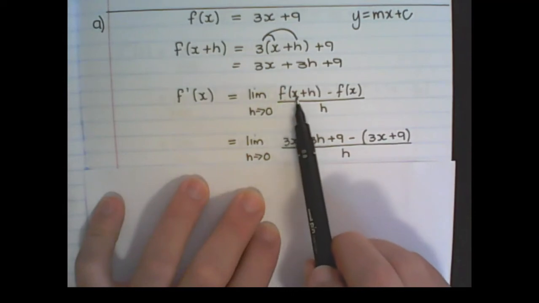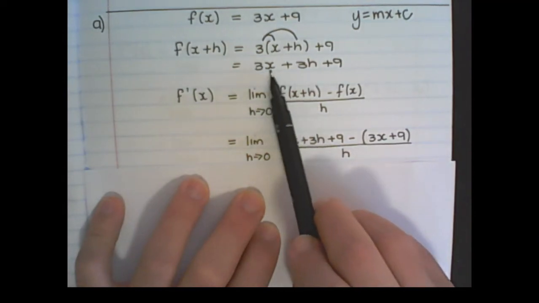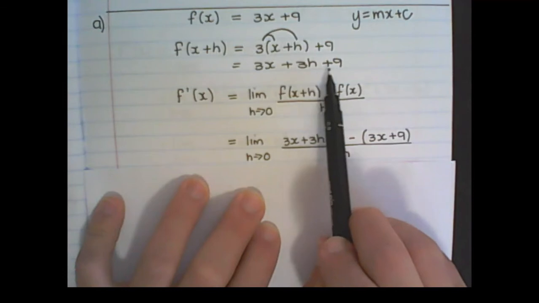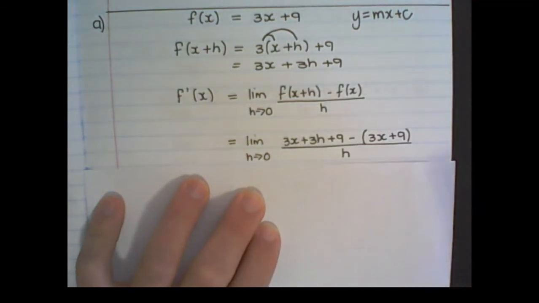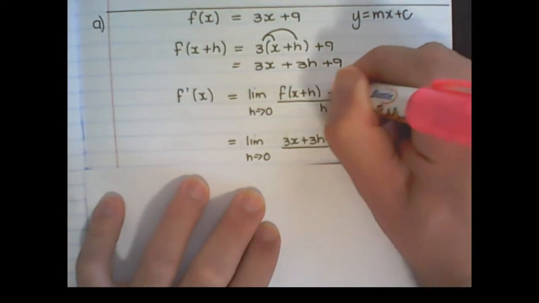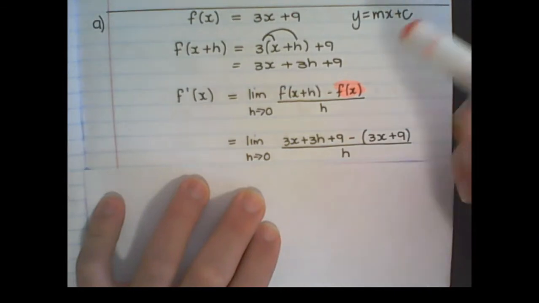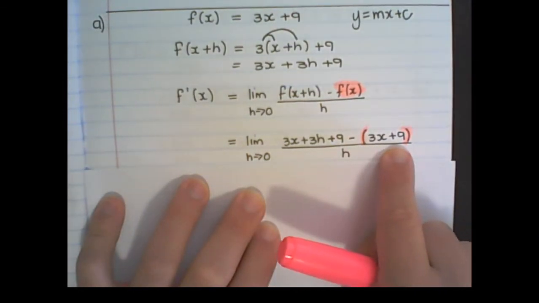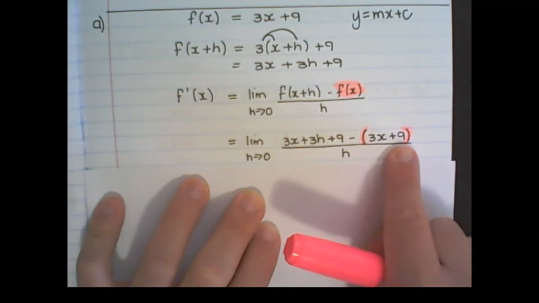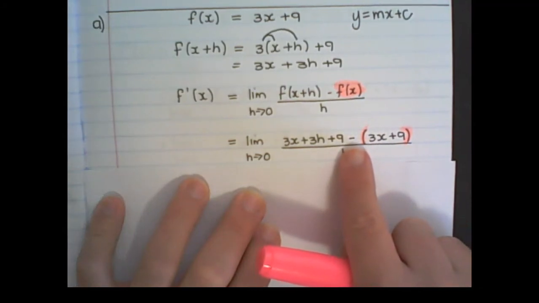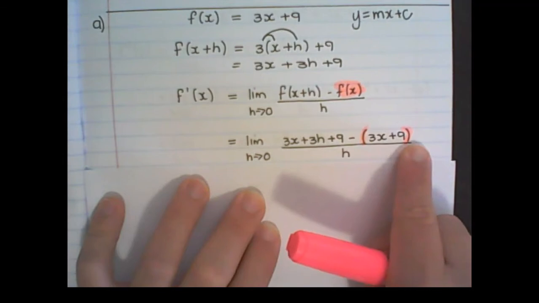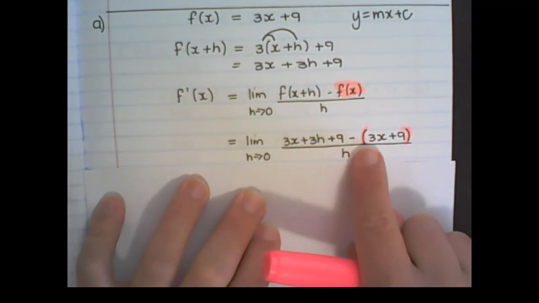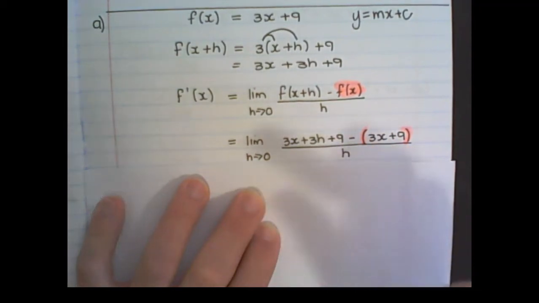So in the place of f(x plus h), I have 3x plus 3h plus 9. Then I need to subtract the full f(x), and that's why I write it in brackets. If you do the subtraction, it's better to write it in brackets, otherwise you'll just have negative 3x plus 9. But in actual fact, it's negative 3x minus 9.